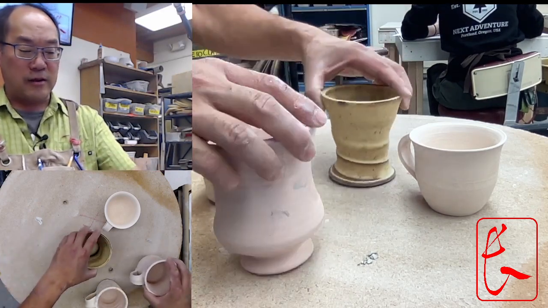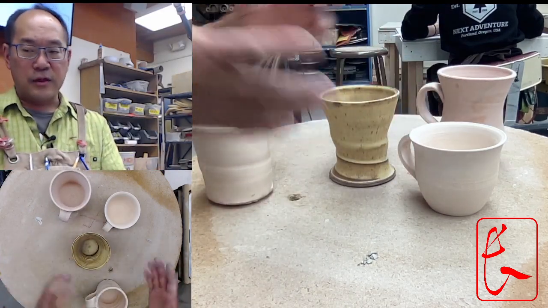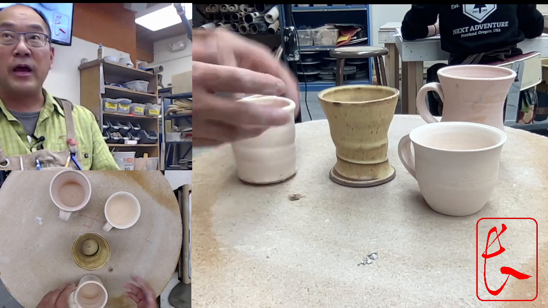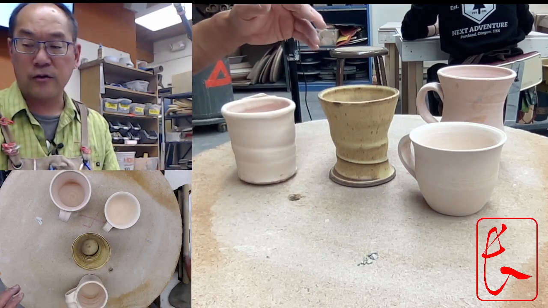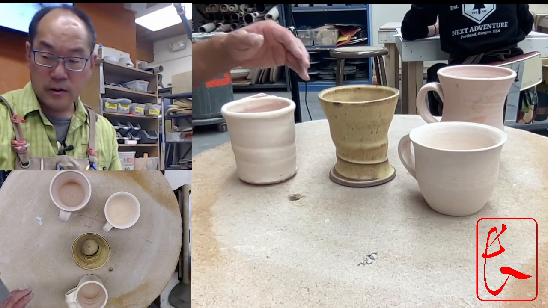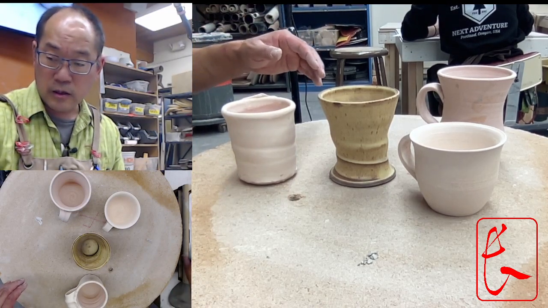So that was our basic idea. While you're throwing today, play with form a little bit, okay? And I'll do a little bit of forming during the demonstration.